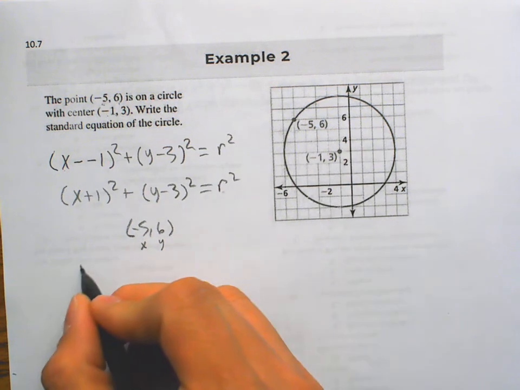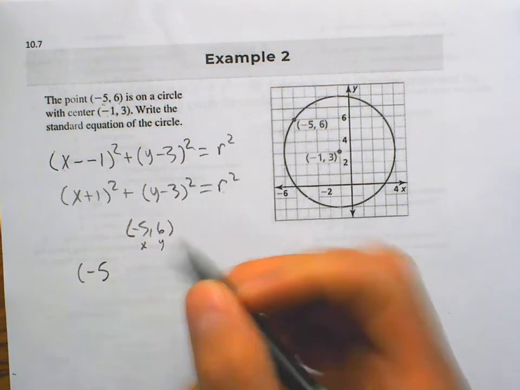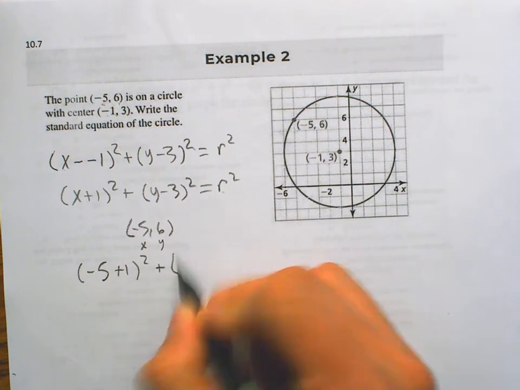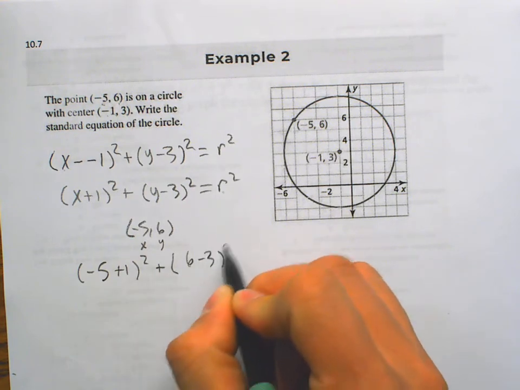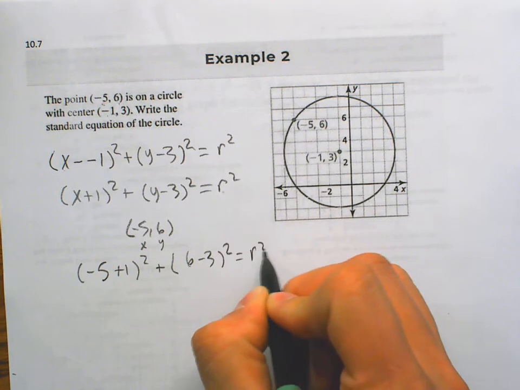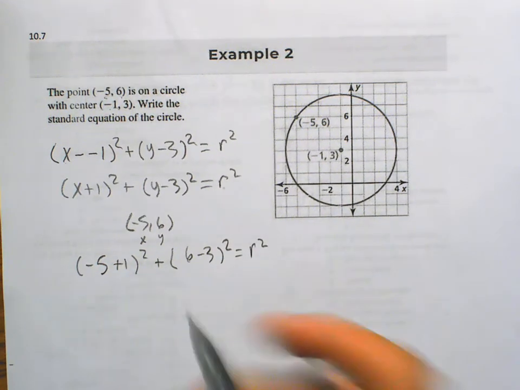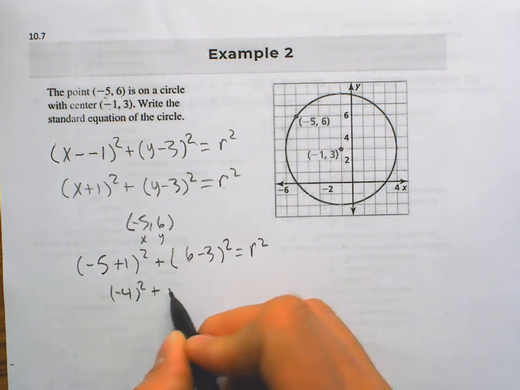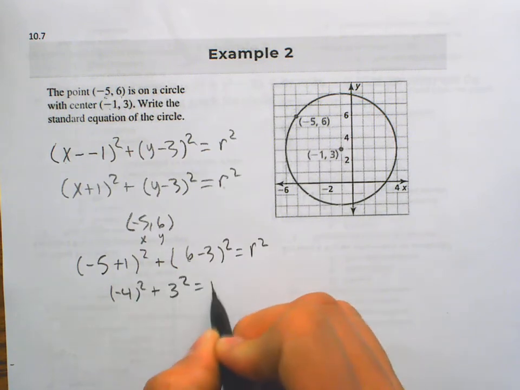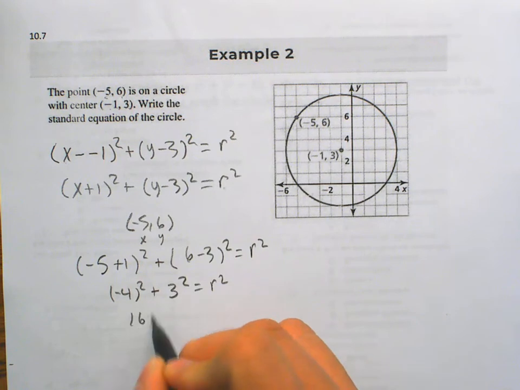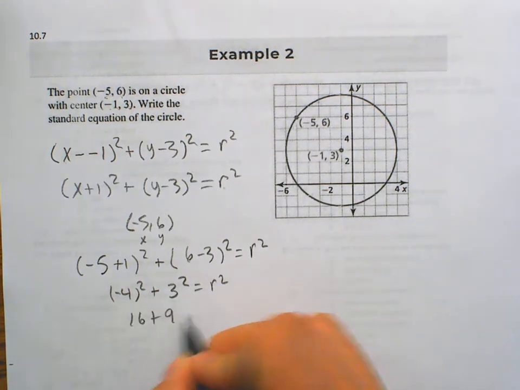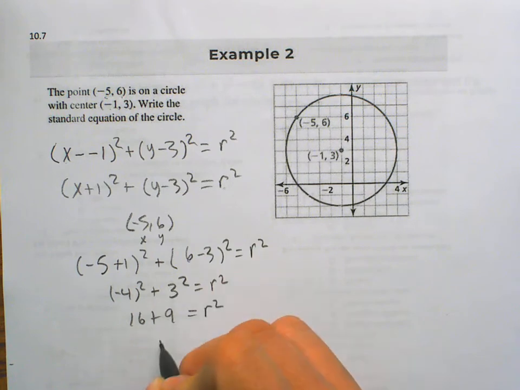It's going to look like this: (negative 5 plus 1) quantity squared plus (6 minus 3) quantity squared equal to the radius squared. That gives me negative 4 quantity squared, that's 16, plus 3 squared, that's 9, which gives me 25 equal to the radius squared.